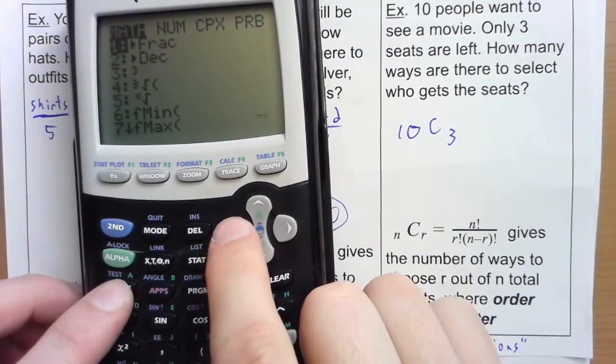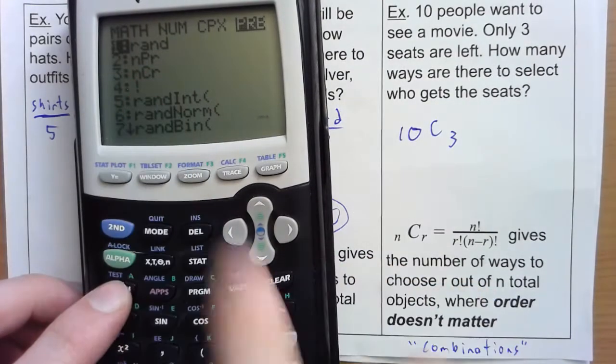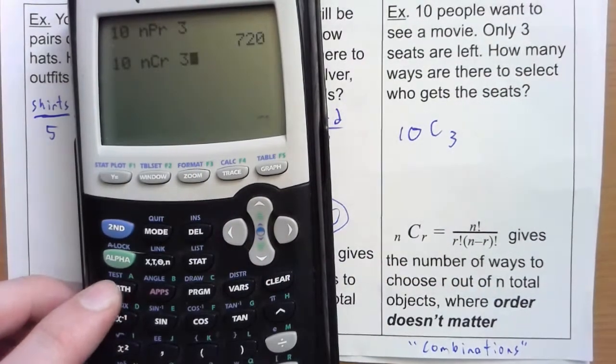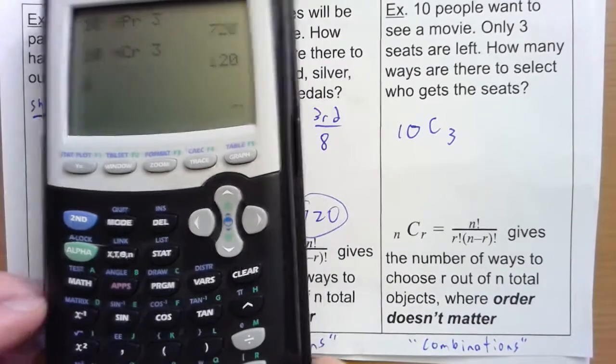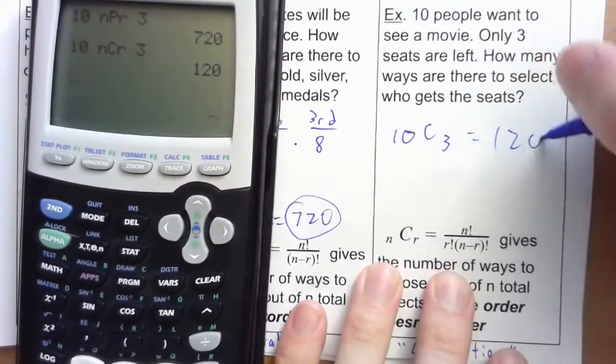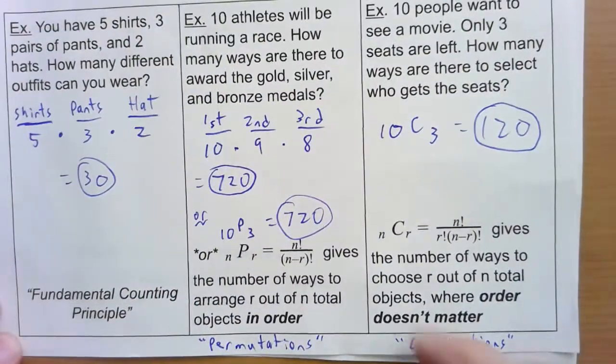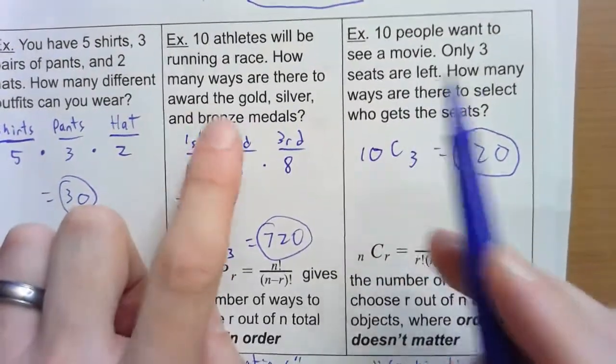Go into your math menu again, go over to PRB again, and then instead of nPr, use nCr, 10 choose 3, and now there's only 120 possibilities. Okay. So just make sure you know the difference between these 2 problems here.